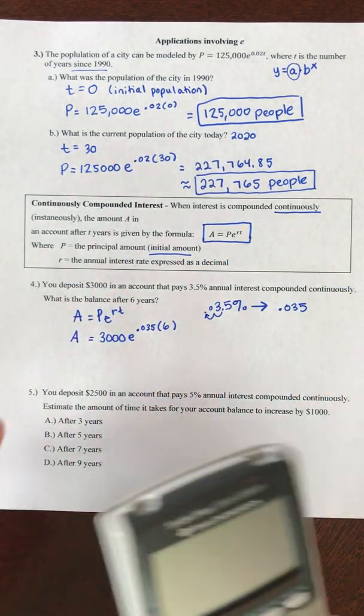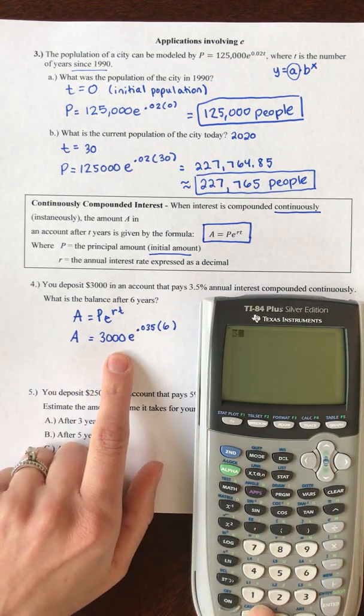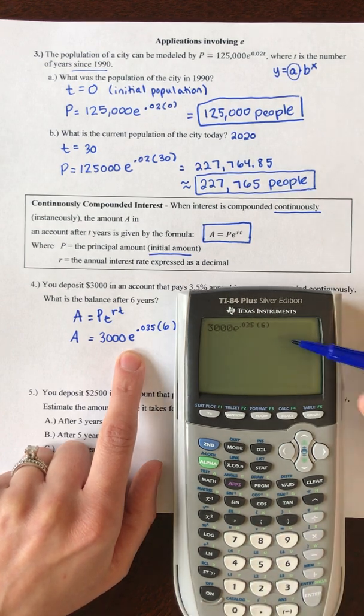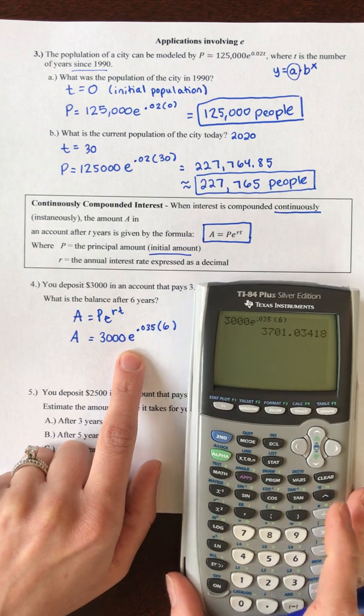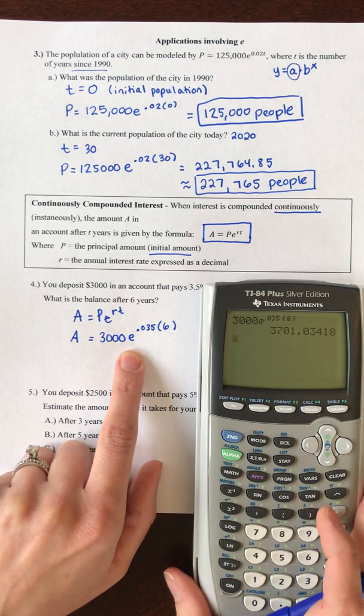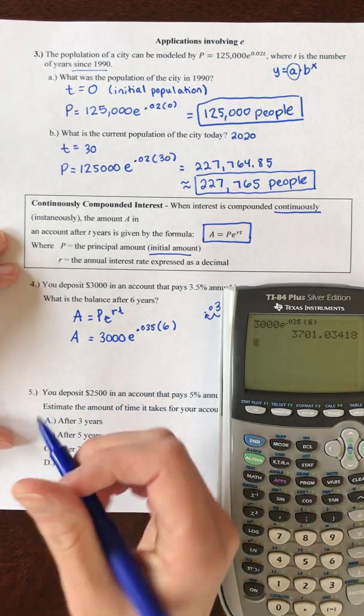So again, this is the work I want to see on your paper when it comes to the Schoology practice, but then you can just type this whole thing into your calculator, 3,000 second ln, so e to the 0.035 times 6. You can see it's all up in that exponent. If I hit enter, now we're talking money, so I'm just going to round it to 2 decimal places, the nearest hundredth, because we're talking about money, so that makes the most sense here.